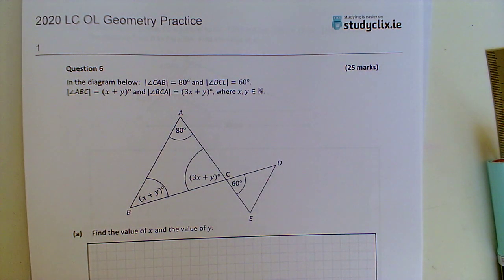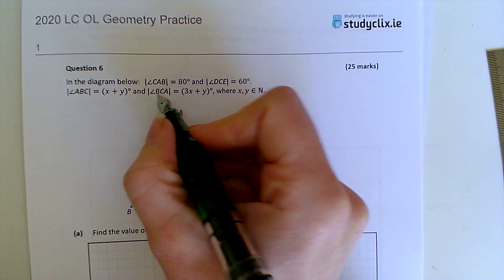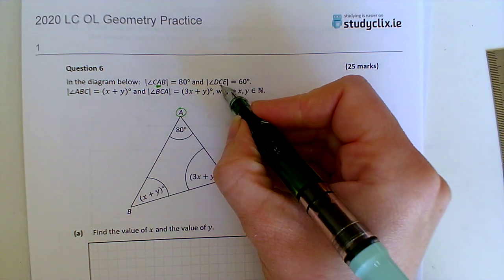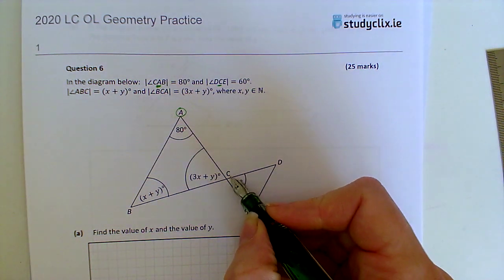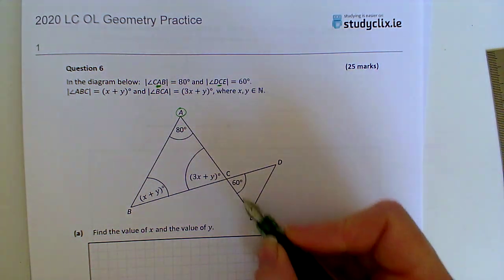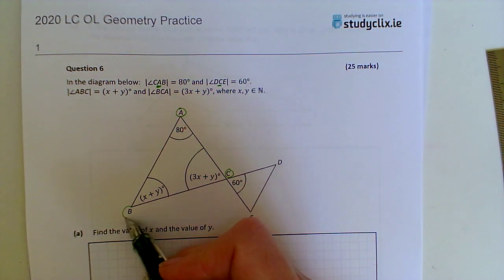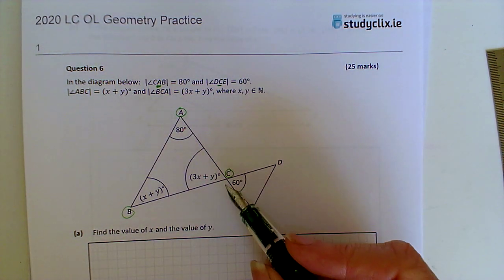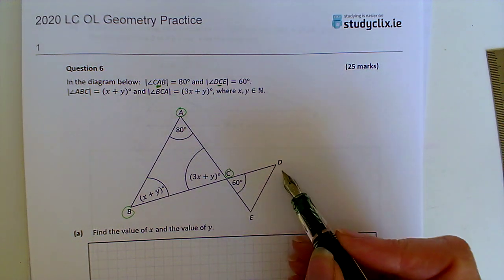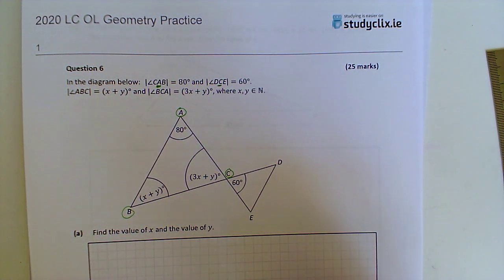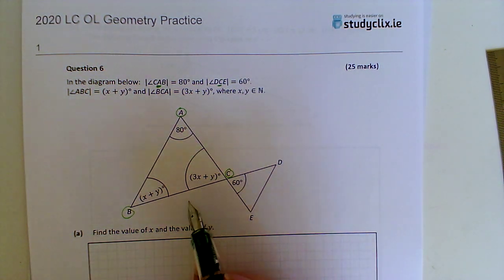So looking here in this diagram, they tell us the measure of certain angles. So the angle at A, remember the center letter is the one that tells us where that angle is. The angle at C, which angle at C? DCE. So there we go. ABC is x plus y. BCA, the other angle at C, is 3x. They filled everything in anyway. So they want us to find the values of x and y.